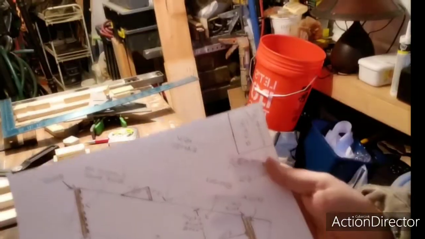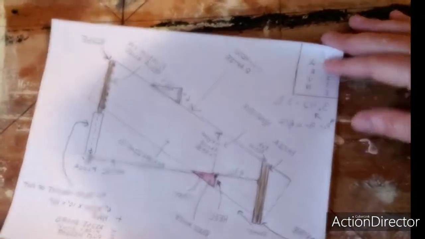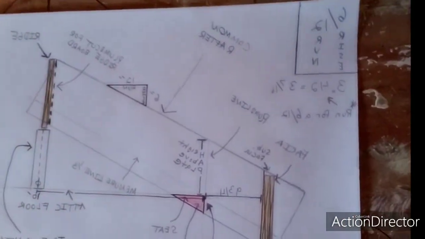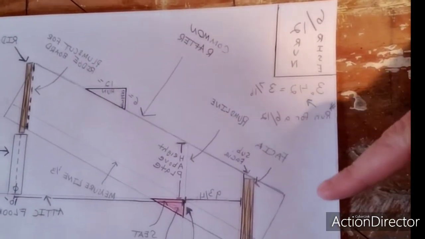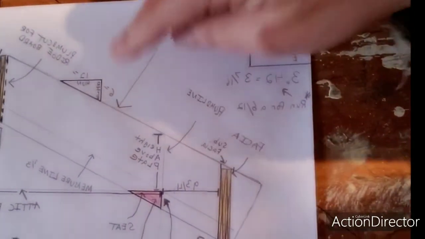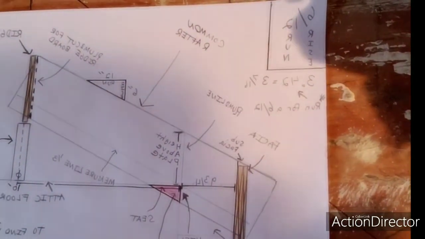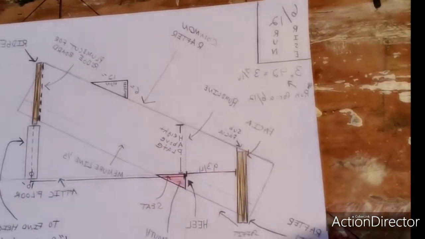This is just another diagram I made explaining. I'll zoom in on this to show you what this looks like. You can see the different terminology of the roof. You've got the bird's mouth, the seat and the heel cut, the ridge. You've got your slope here. This explains how to find the height of your post as well. So I explain that right in here.